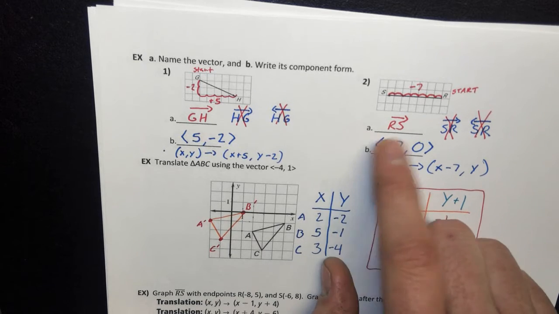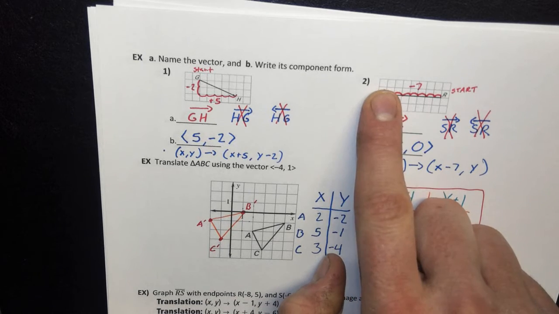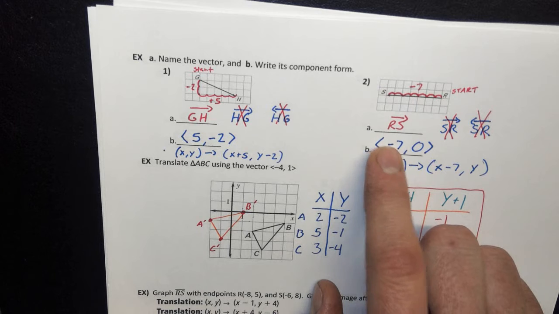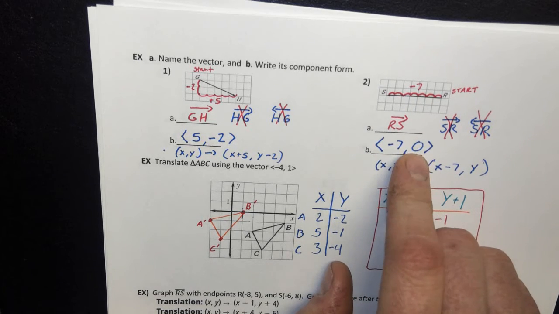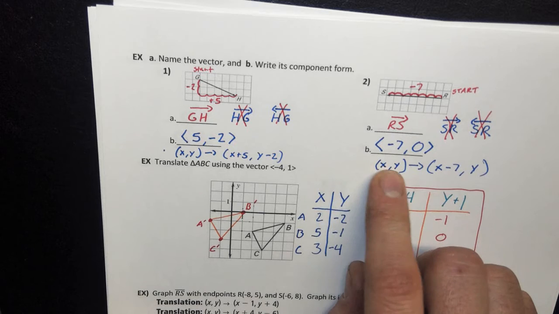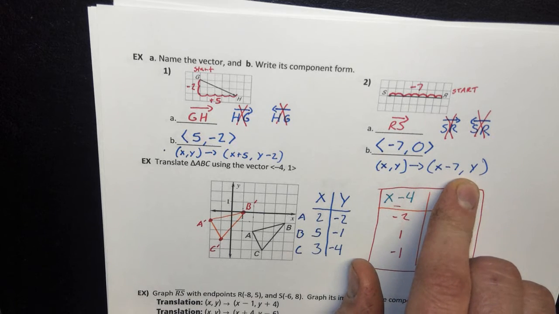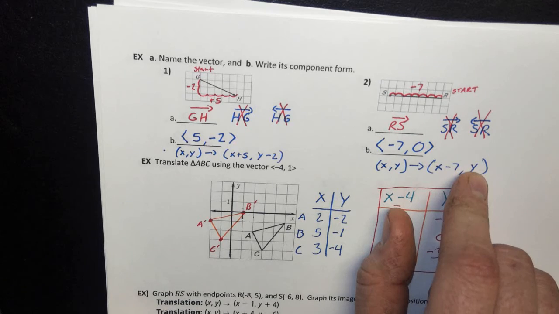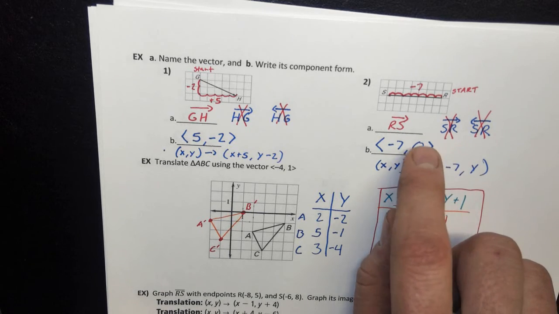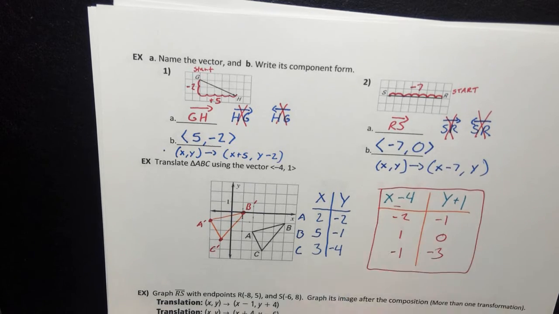The components right here, we are marching ourselves to the left 7 units, so it's going to be negative 7. We are not going up or down at all, so the component is going to be 0. Now, if we had written this out the old way, you'll see that we wouldn't have actually used anything on the y's. We would have just left it as 0 right there. But because this is a vector, we need to make sure that we include the 0 right there.